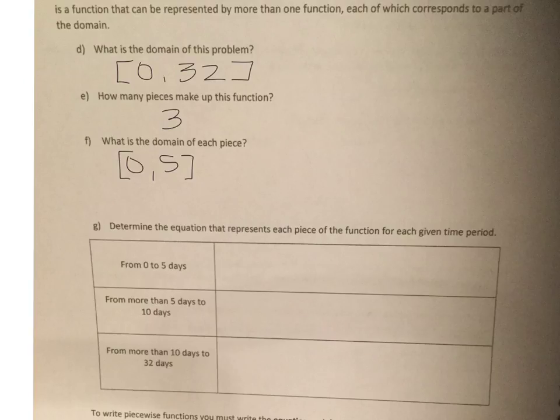Now your second section always has to start off with what your previous section left off with. So that means that our next section has to start off with 5. And if you look at the table on the other page, you know that the second section ends at day 10. Now, day 5 was included in the first piece, so we have to use parentheses to show that it is not included in the second piece. But 10 is included in the second piece, so we use a bracket.